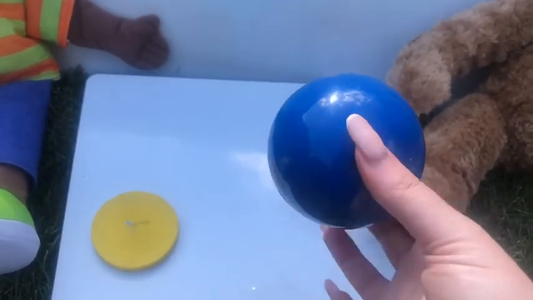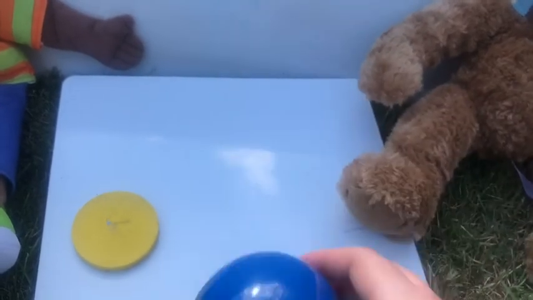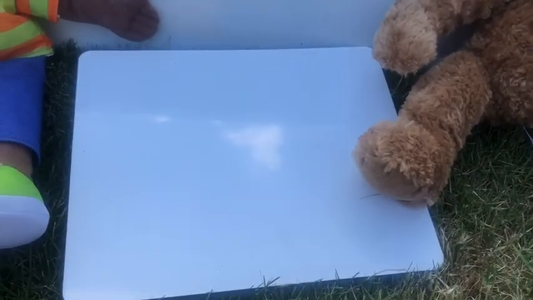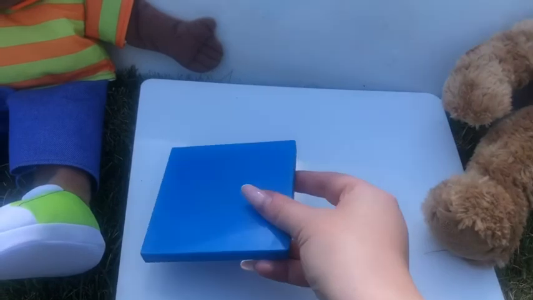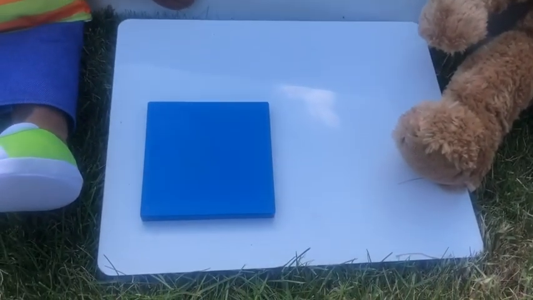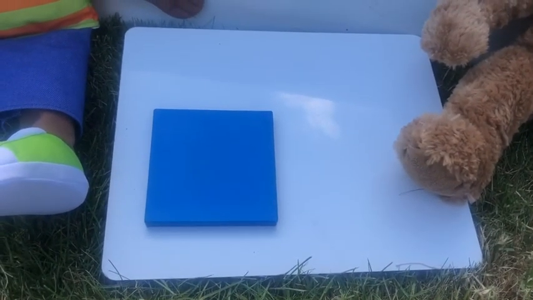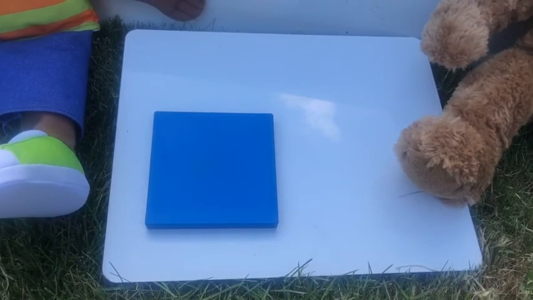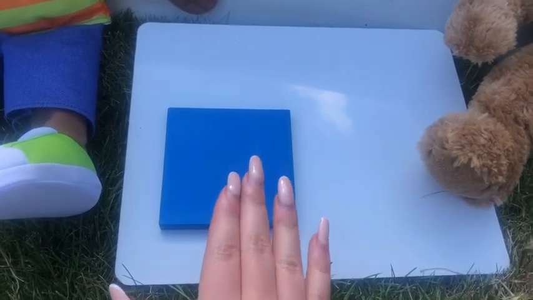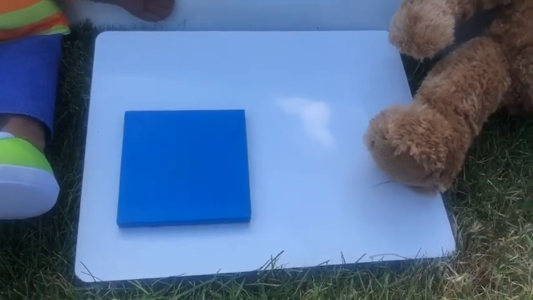I'm thinking of a ball, okay? So say, let's look at another one. Say we're thinking about a square. Is a square a 2D shape or a 3D shape? A square is a 2D shape because it's flat.